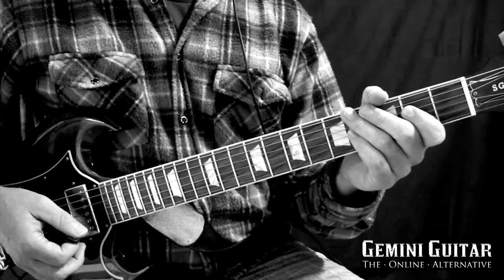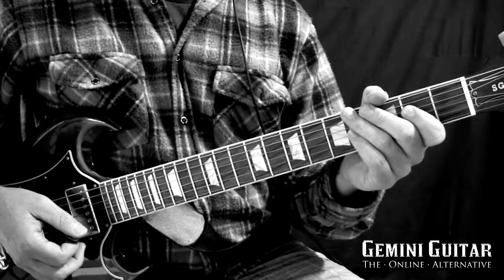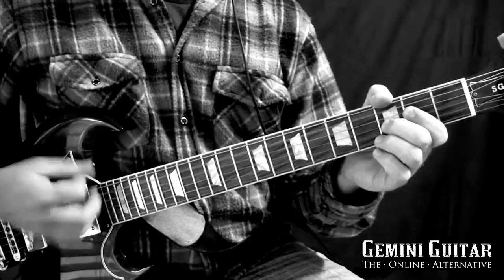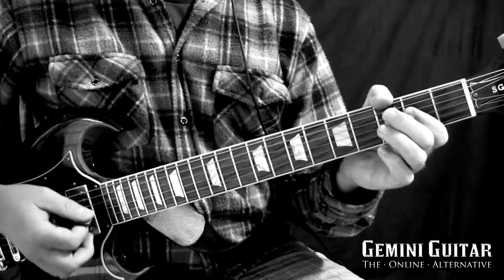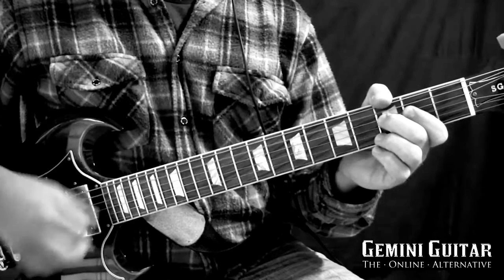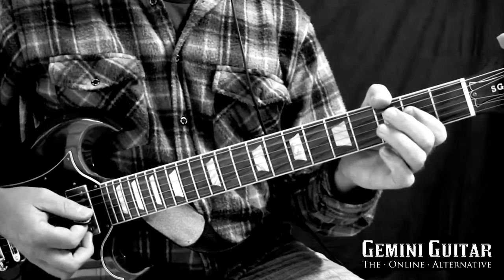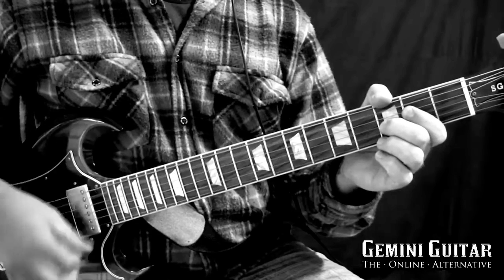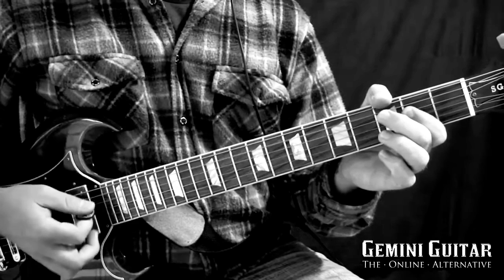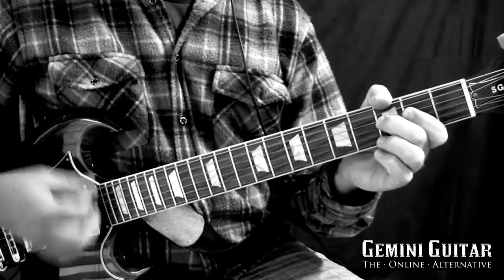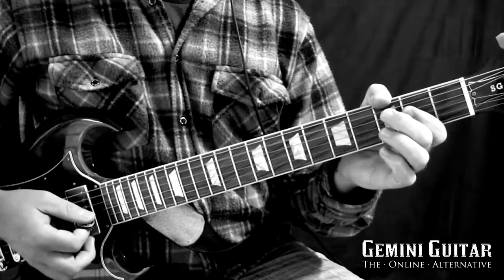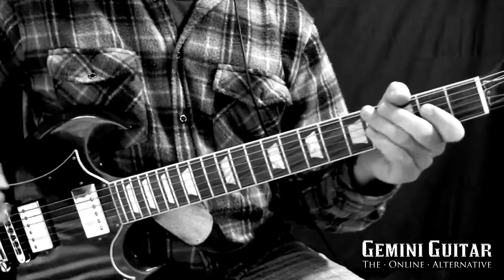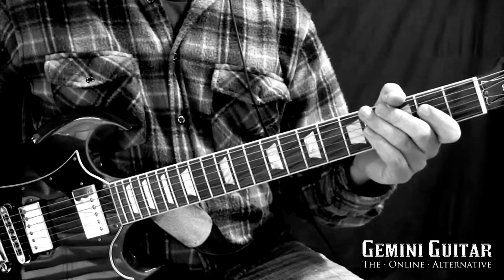So moving on, we're going to look at bars 11 and 12 together. Slower tempo. One more time. Now for bars 13 and 14.